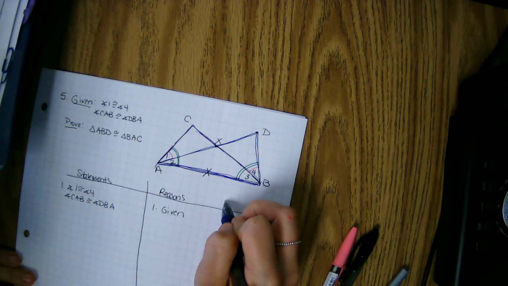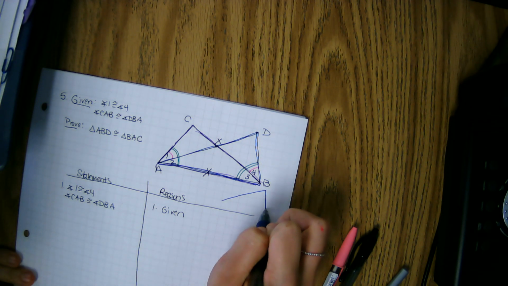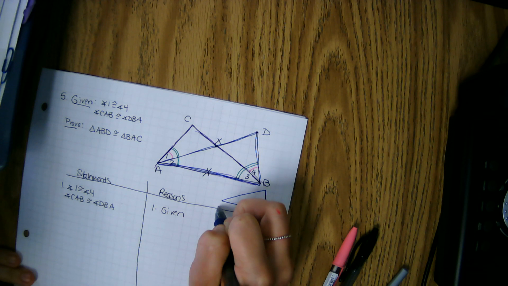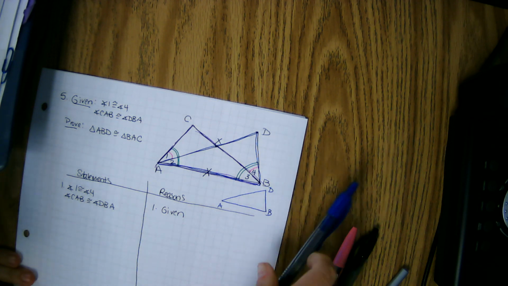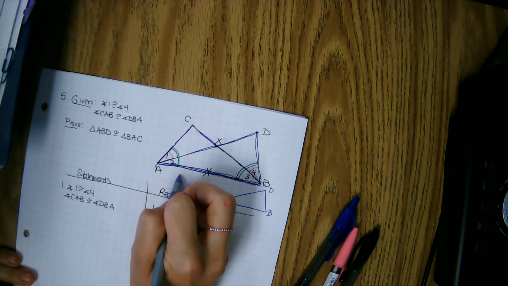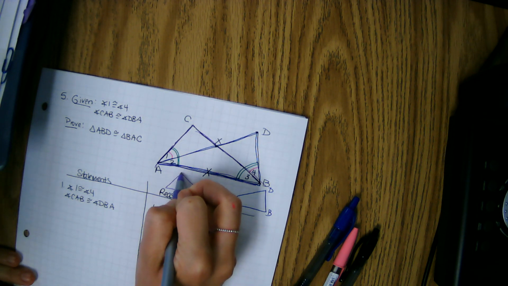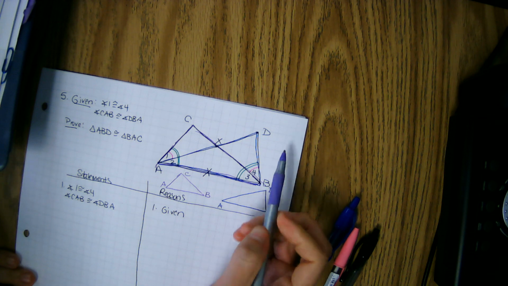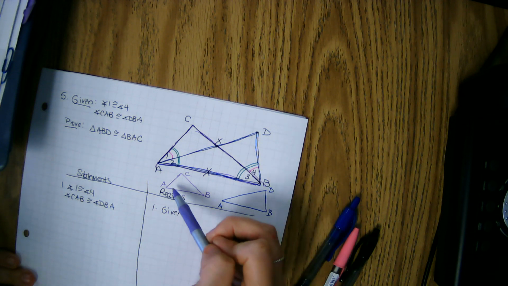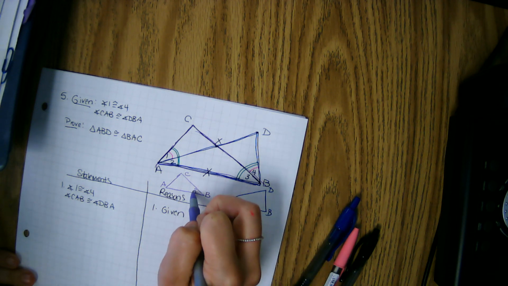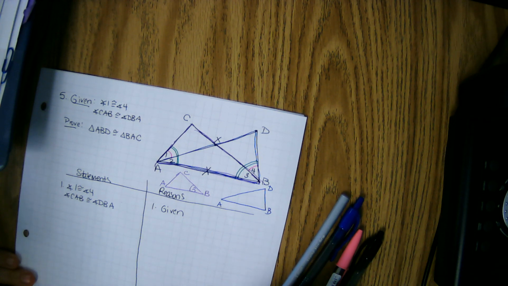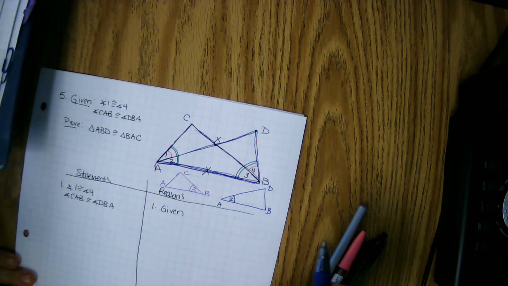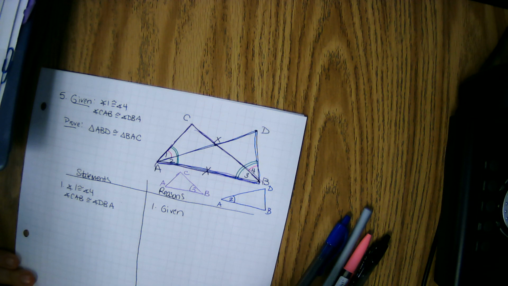If you're still not quite seeing it pop out, what might help is to draw them outside of the picture. So A, D, B, and then my purple one over here, B, C, A, and B. So angle 3 is in this purple triangle here. And in the blue triangle, I have angle 2. So that's an angle in each triangle that's congruent.